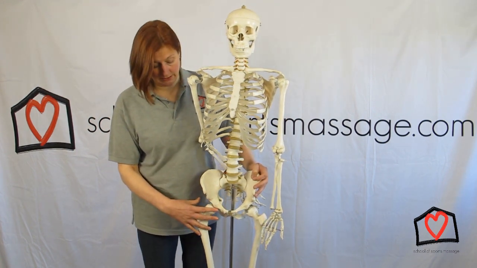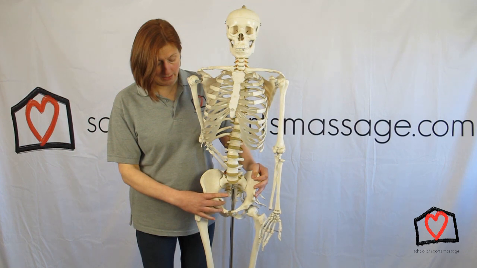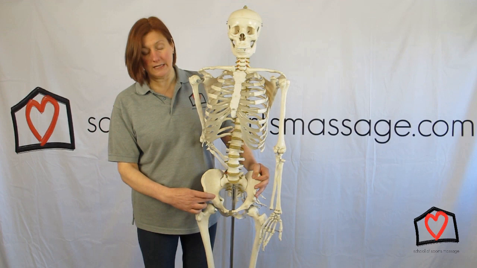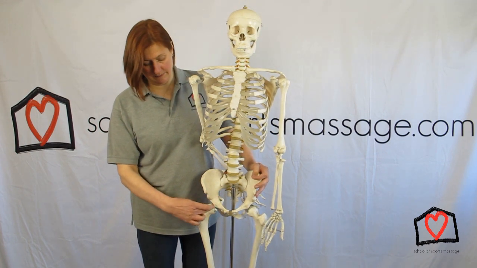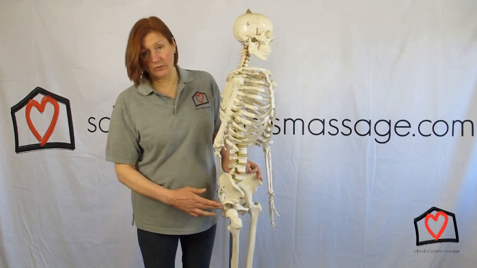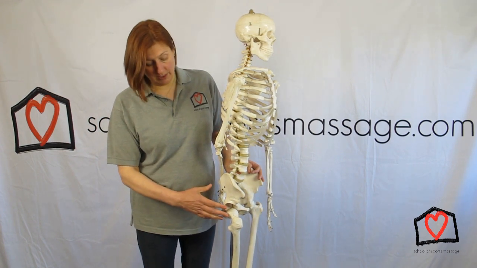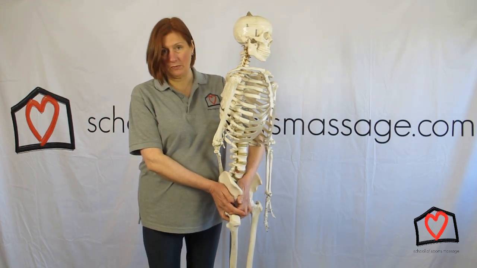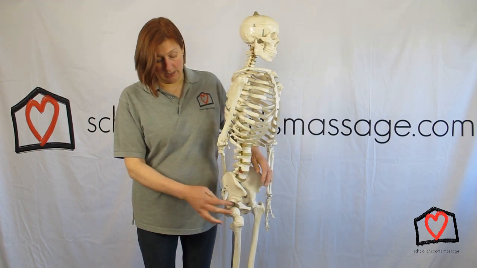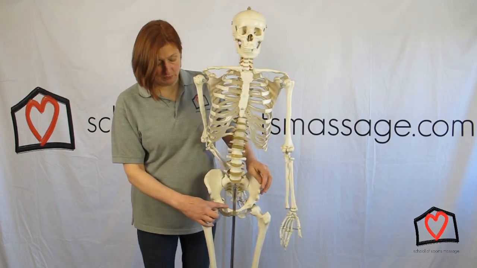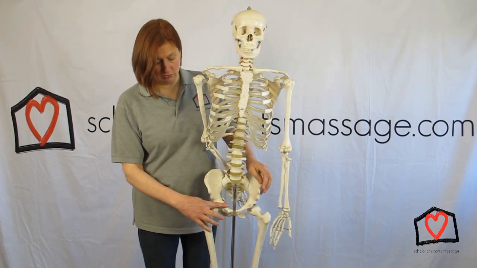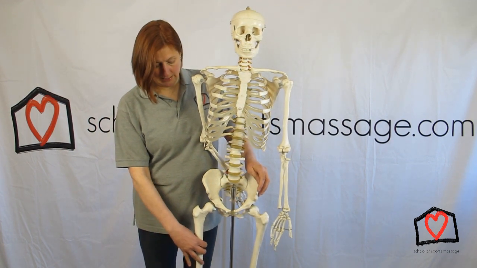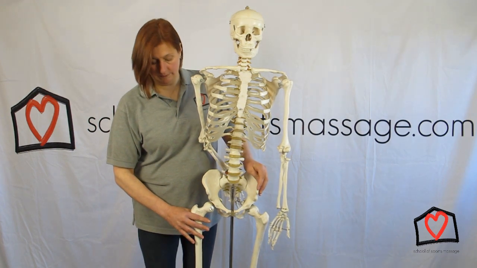The next three are outside the capsule. They are the pubofemoral, which comes across here, the iliofemoral, which comes across here, and the ischiofemoral, which comes across here. They create quite a wrapping around the outside to help stabilise the hip joint and help to limit movement. So the pubofemoral coming across here will help to limit abduction and external rotation.